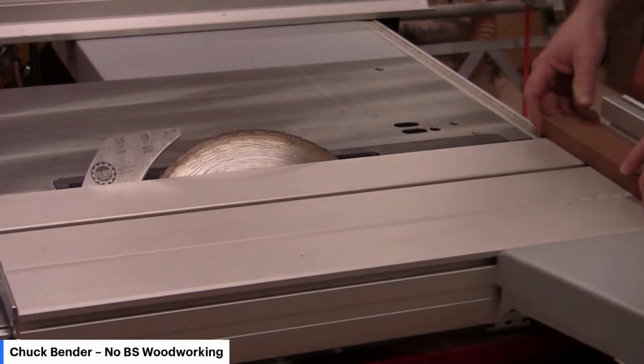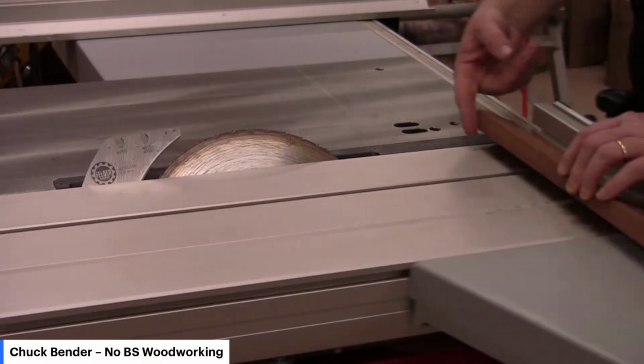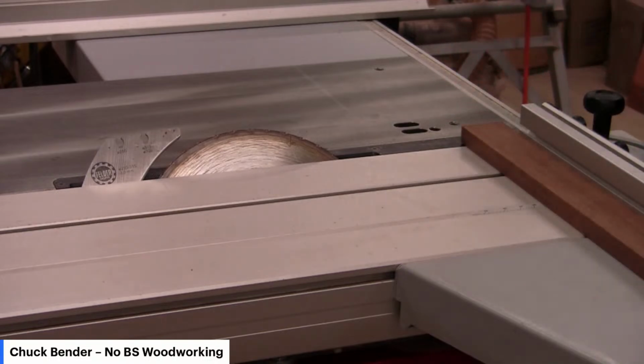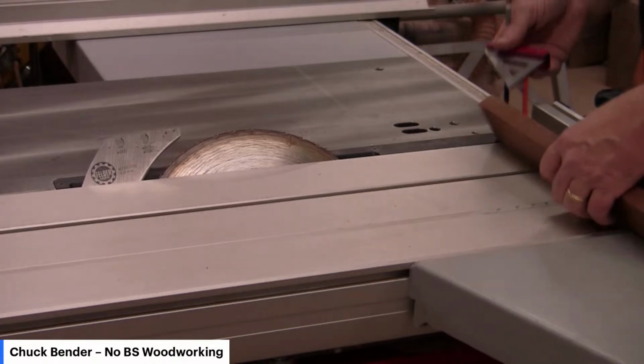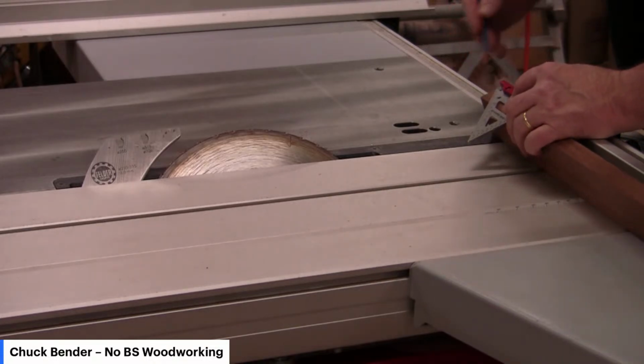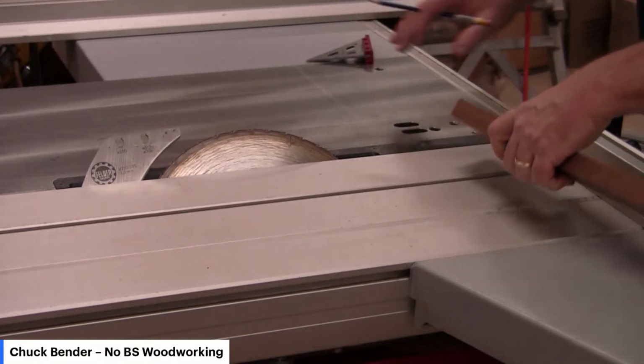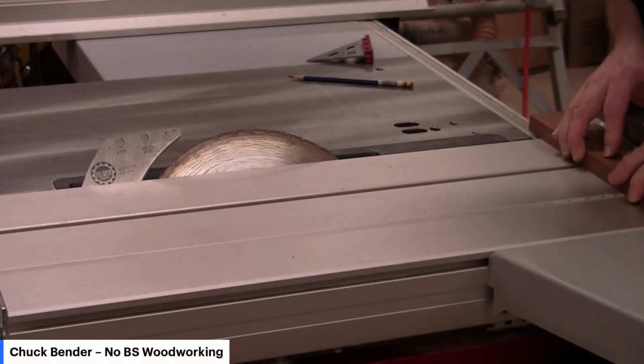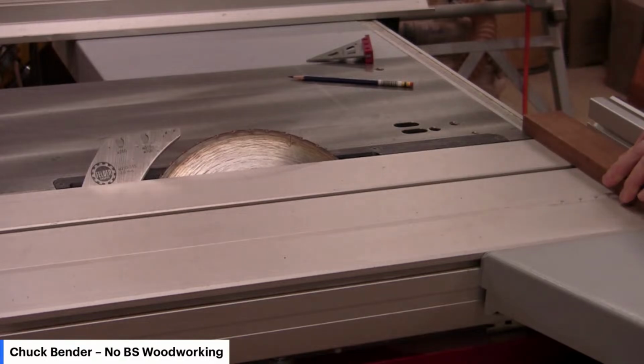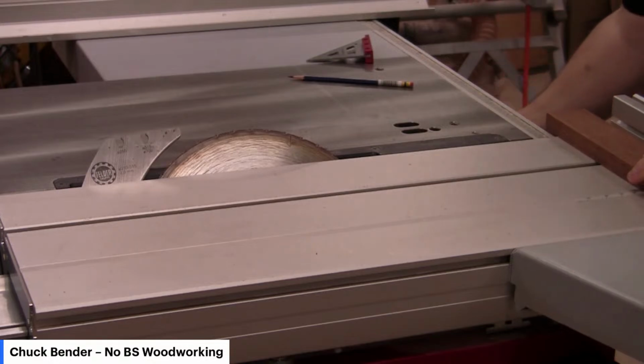So I can line up, if I am going to mark a 45 on my molding to make a cut, I don't know if you can see that on camera or not, but I just marked it on there. I can bring the material back, turn on the saw, make the cut, and I'm still lining up with those same points.